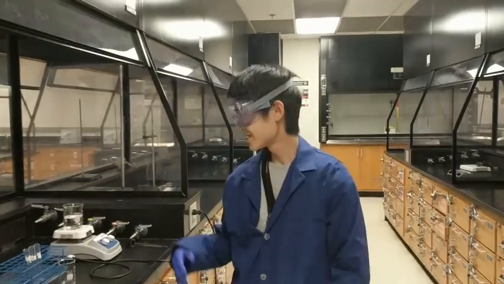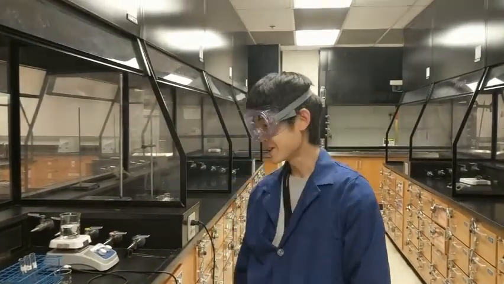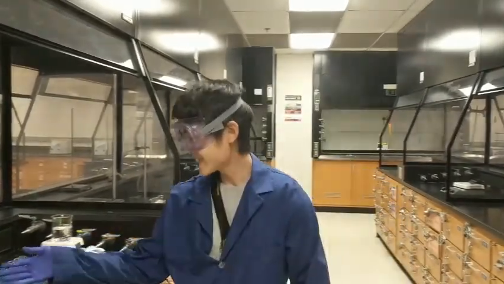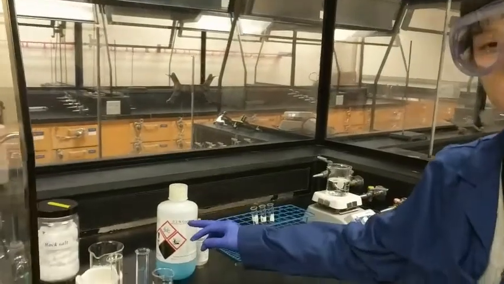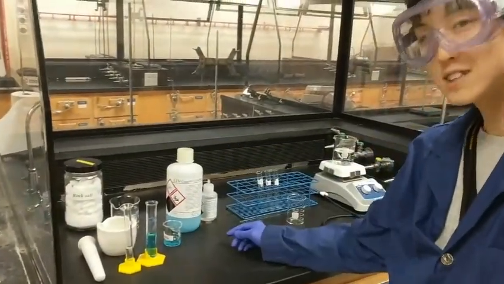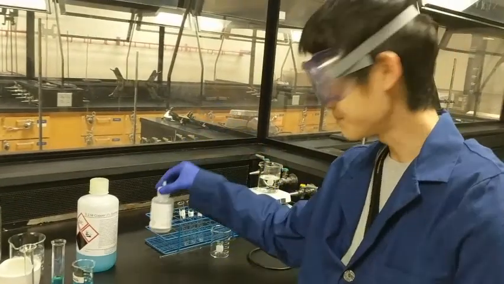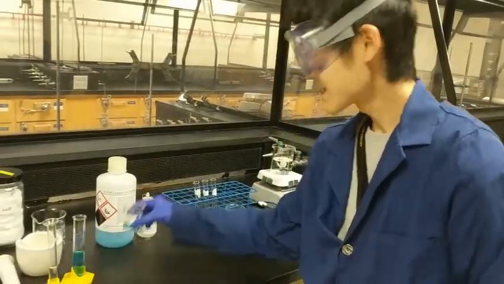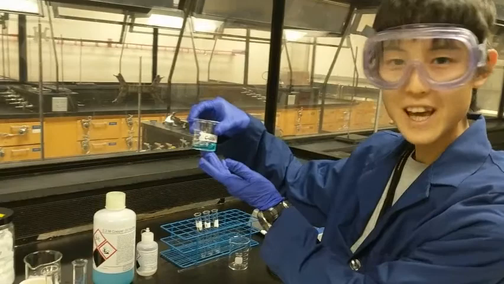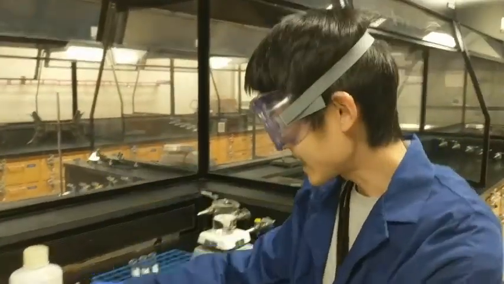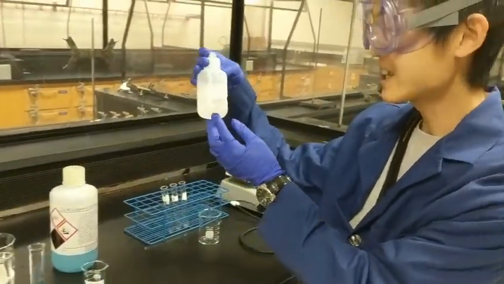Okay, welcome to the experimental part. So in part 1 of the experiment, we are going to manipulate the chemical equilibrium by using different temperatures. So here we have 0.2 molar copper sulfate solution and saturated potassium bromide solution. The copper solution has a blue color and the potassium bromide solution is colorless.